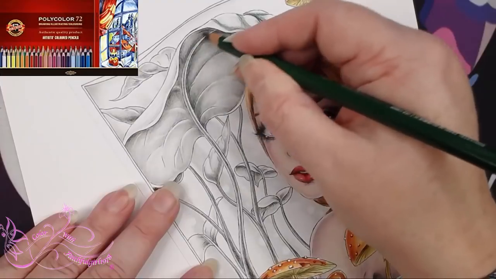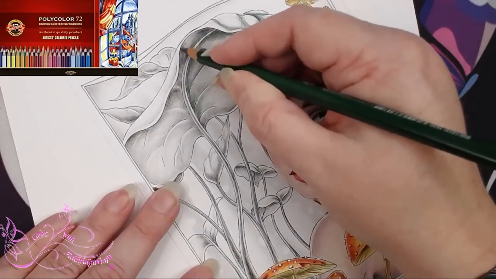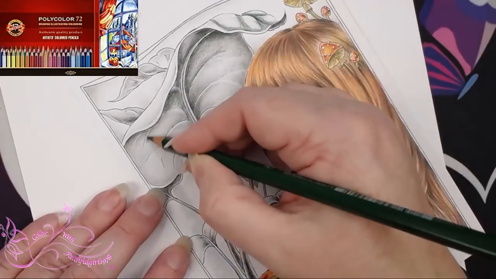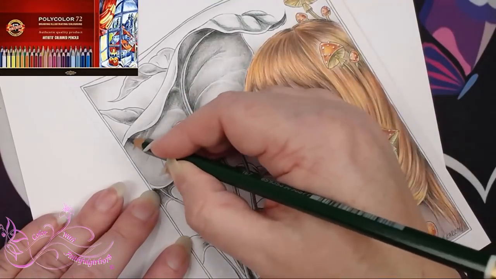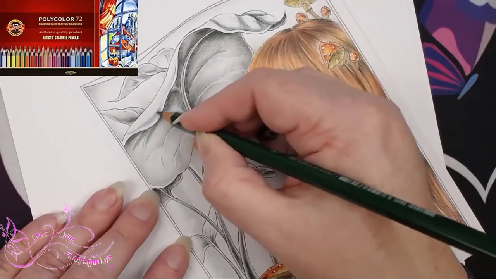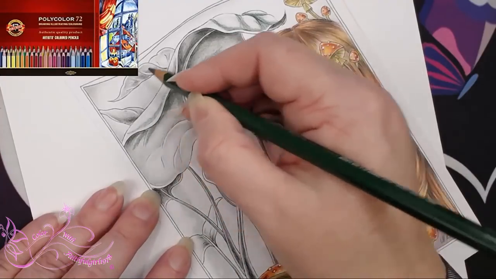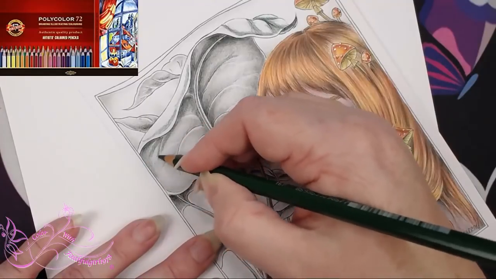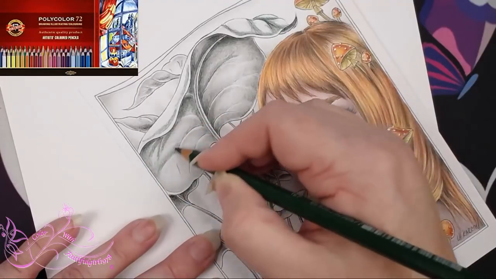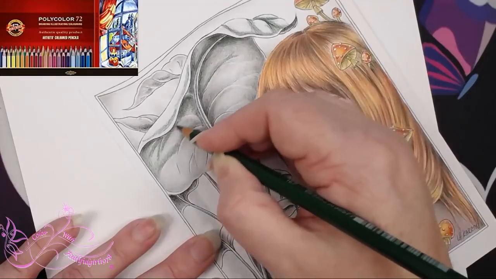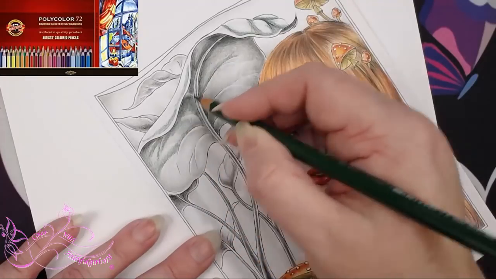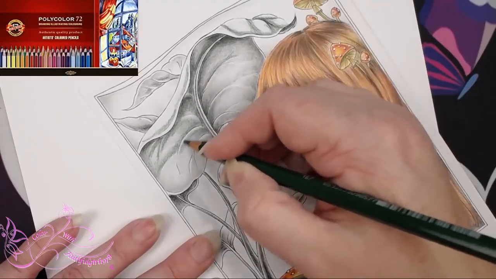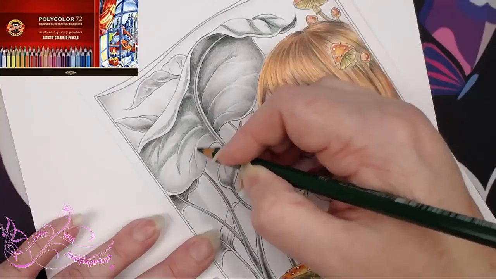I'm just going over the darkest areas, like we did in the skin. Don't be scared of grayscale, use it to your advantage. I wonder if you could use a grayscale image as a guide to do your own line art image.